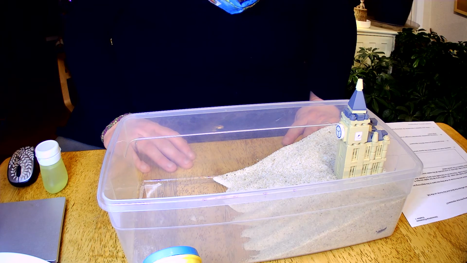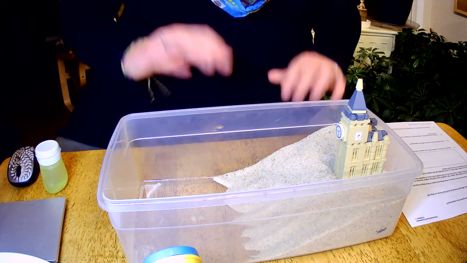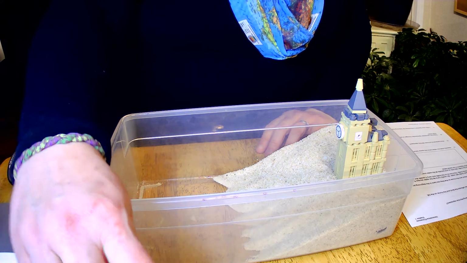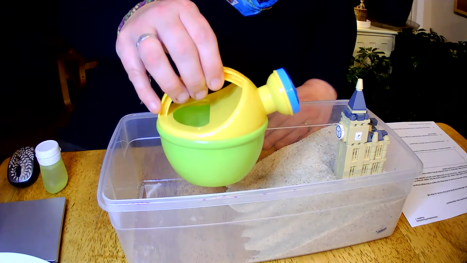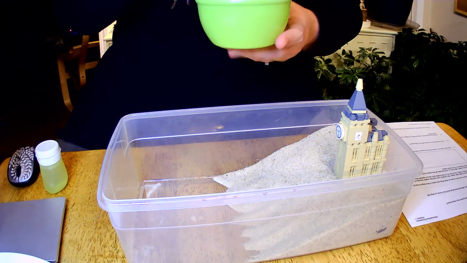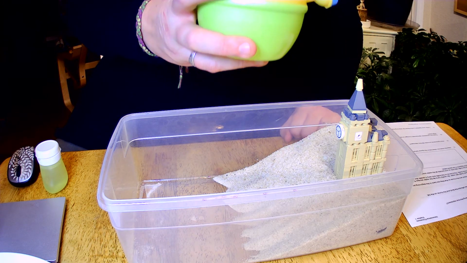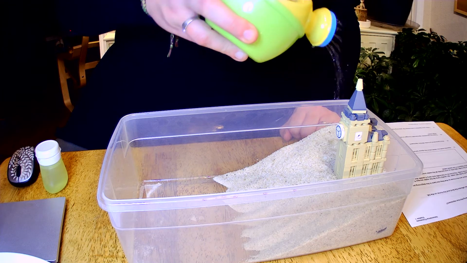Okay, so now I've reset it. Everything's back to where it was in the beginning, but this time rather than shaking it, we're going to pour water in it. I have one of our little sprinkle pans that you may have seen in our cabinet here. It's filled with about 700 milliliters of water, and we're just going to rain all over this.